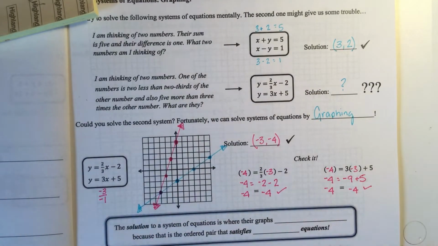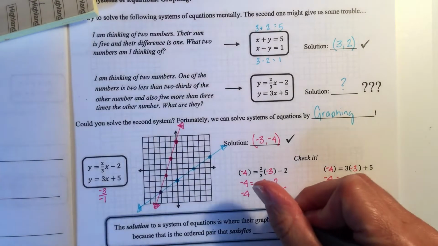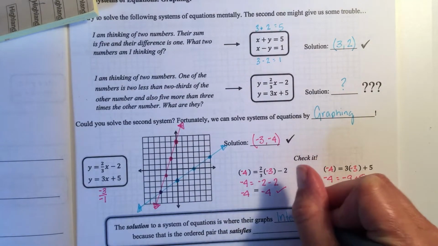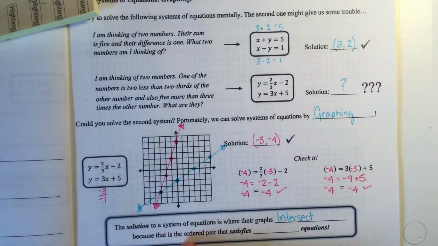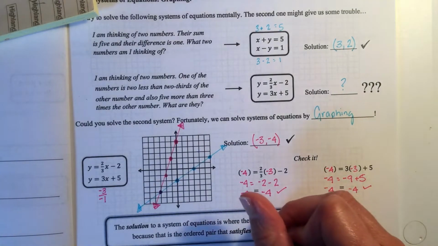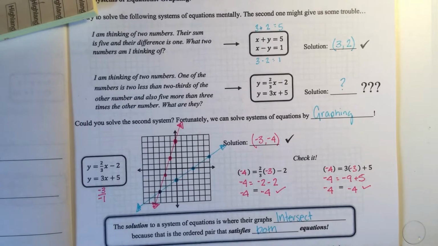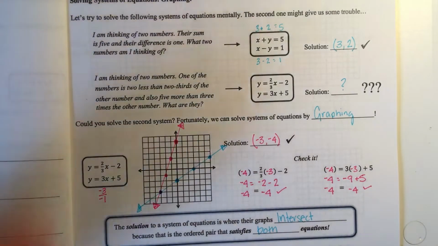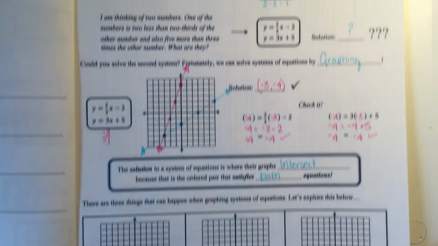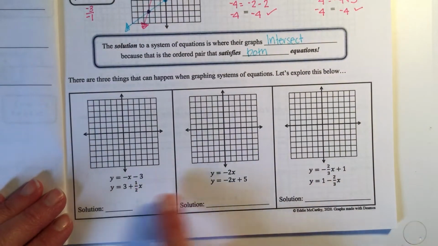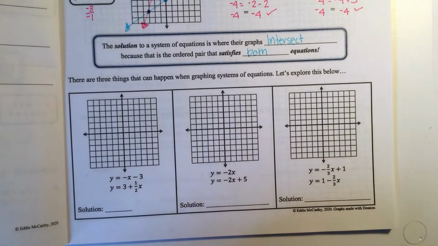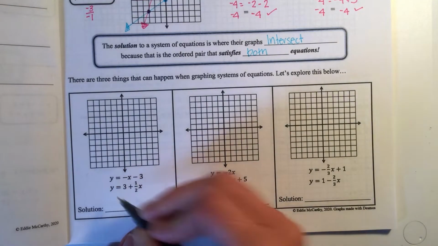So the solution to a system of equations is where their graphs intersect, because that ordered pair satisfies both equations. Okay, it makes both true. So with this, there are 3 things that can happen when we graph these lines. And maybe if you guys just take a second and peek at these equations, you can predict what's going to happen.